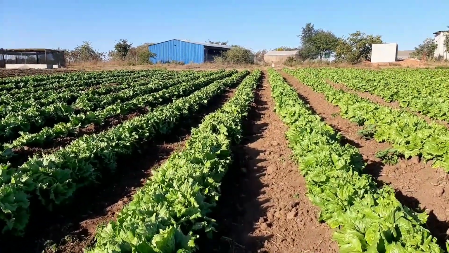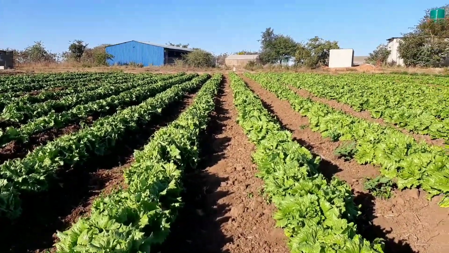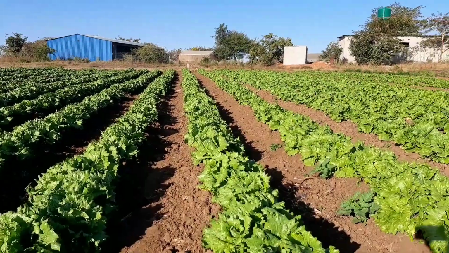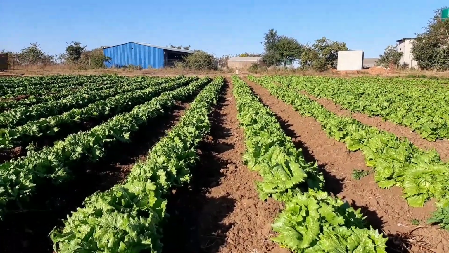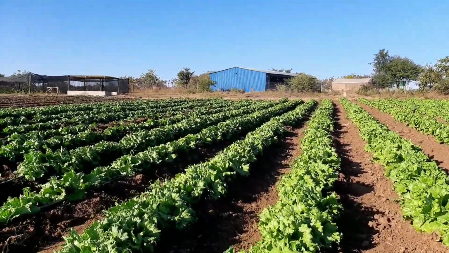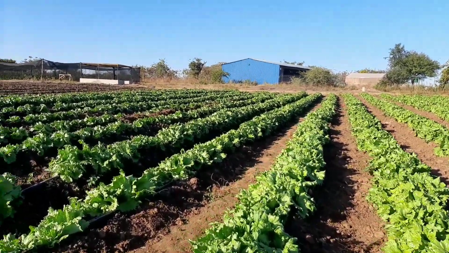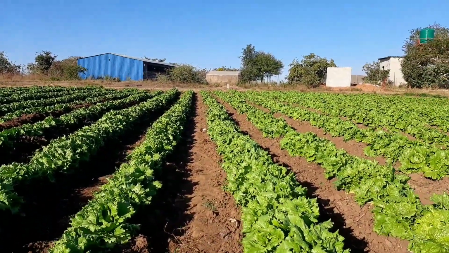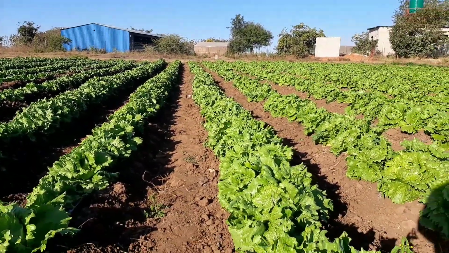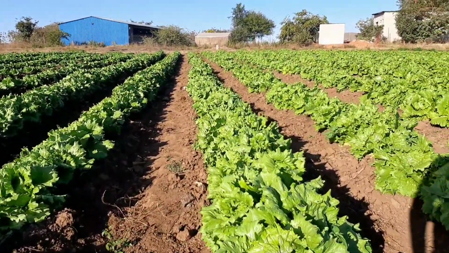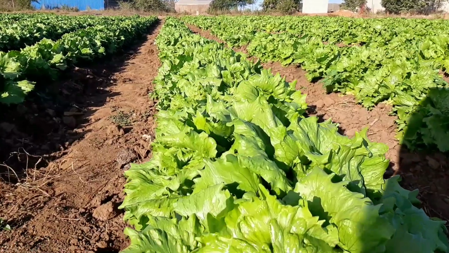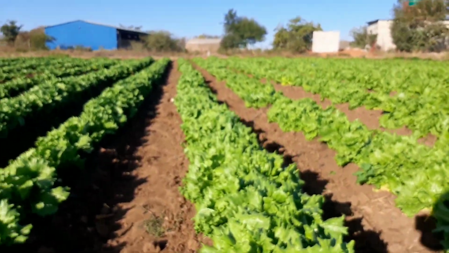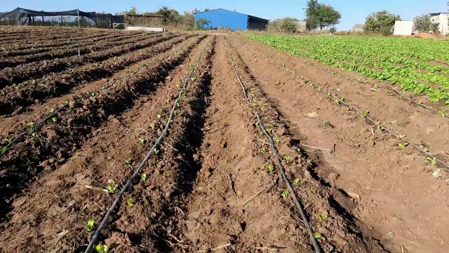We've got some iceberg lettuce, obviously in shade nets. But you can see that you've got no excuse why you'd not produce iceberg lettuce in open field, given that here it's proved that it's doing pretty well. Very nice, decent head sizes, quite crisp. Loving what we're seeing here.